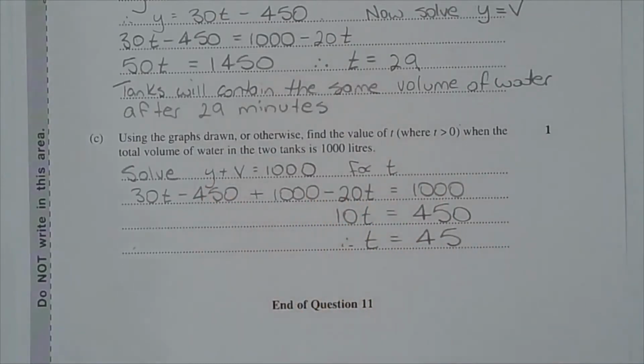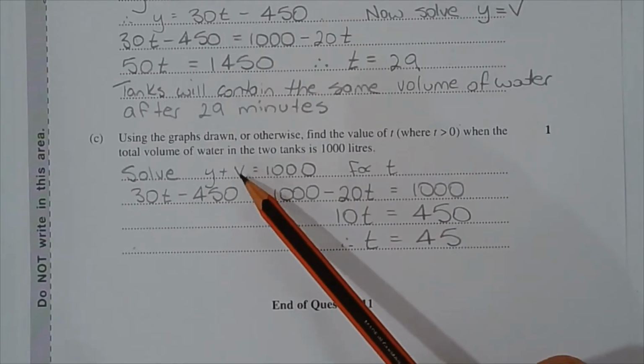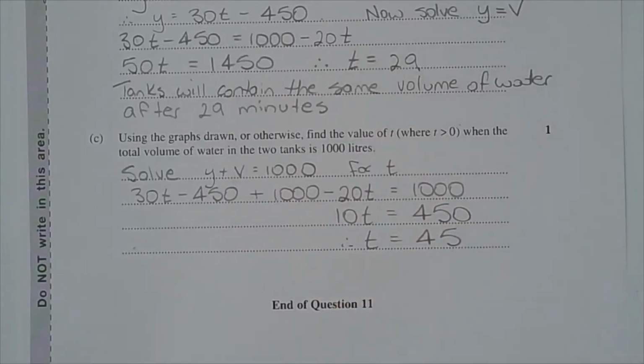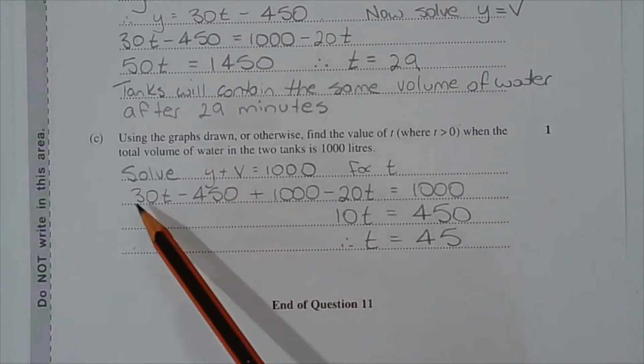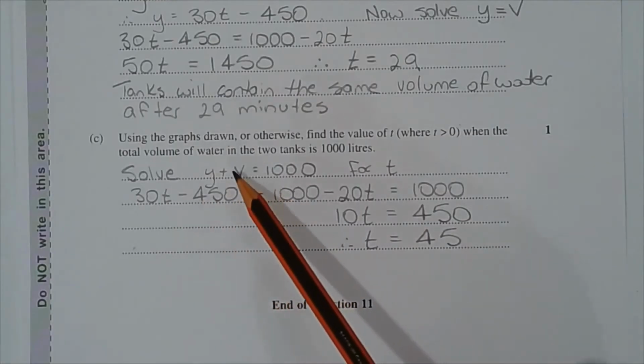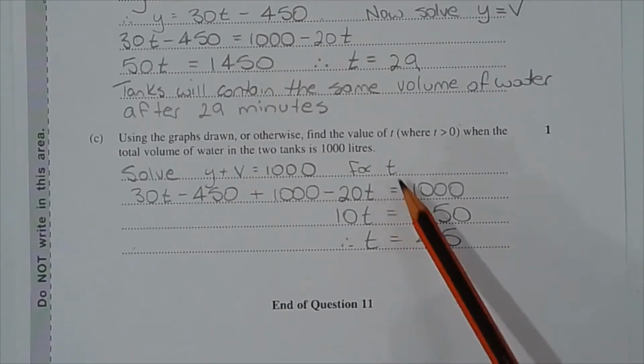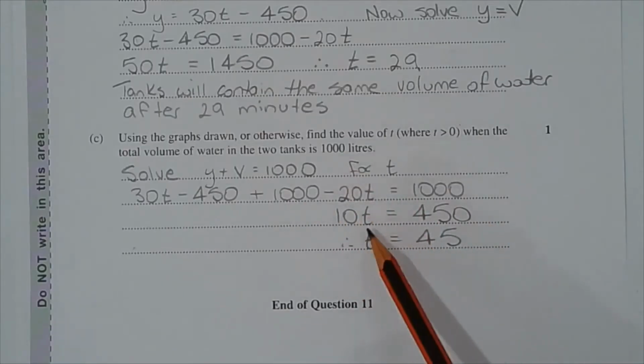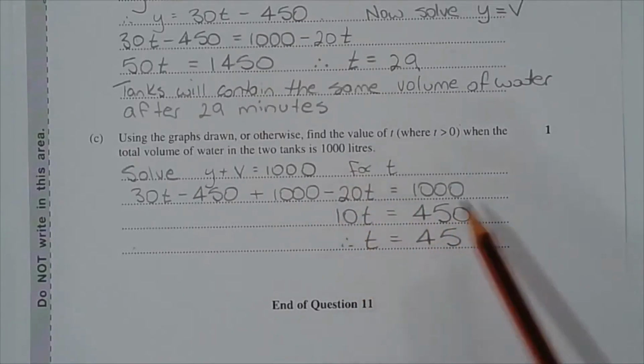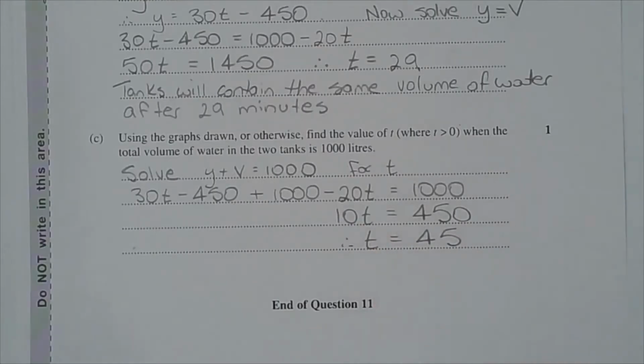where y represents the amount of water in tank B and v represents the amount of water in tank A at some point in time t. Now y is equal to 30t minus 450 and v is equal to 1000 minus 20t. So combining the like terms and just rearranging the equation, we have 10t is equal to 450, dividing both sides by 10, we have t equals 45.